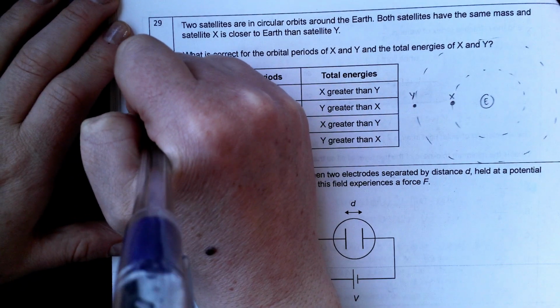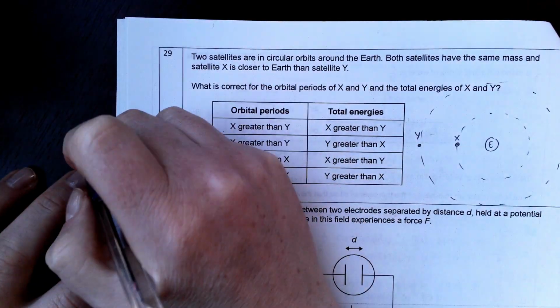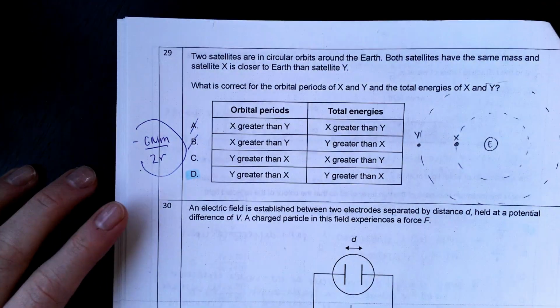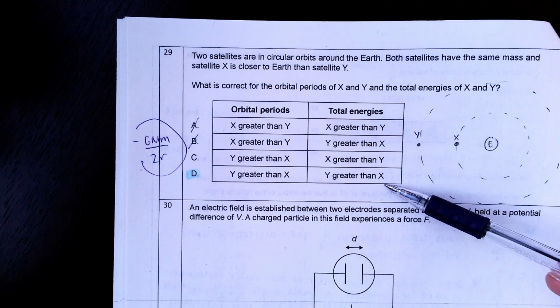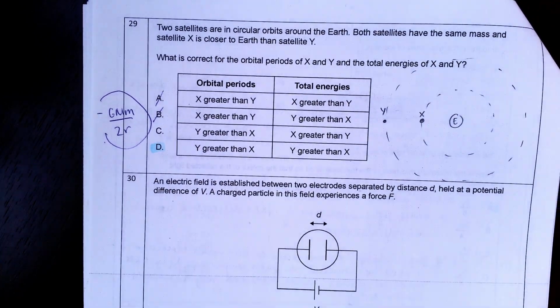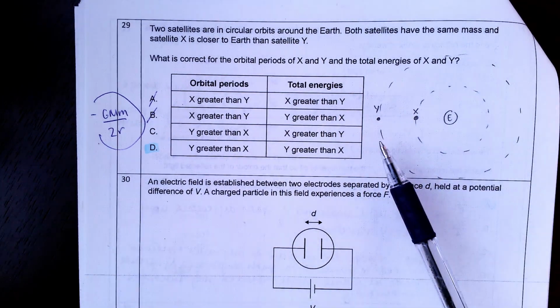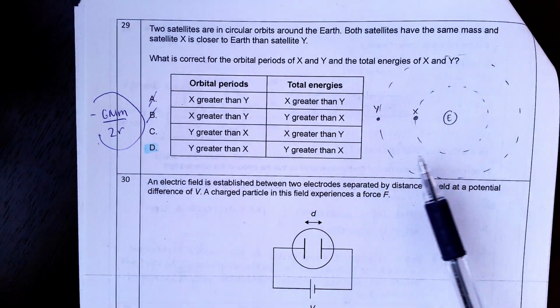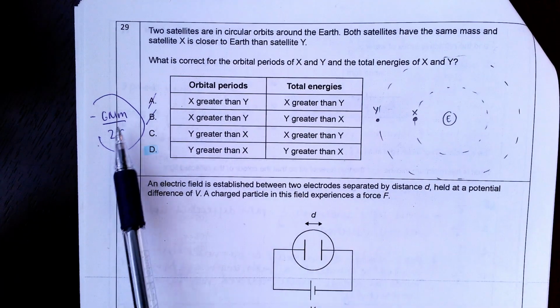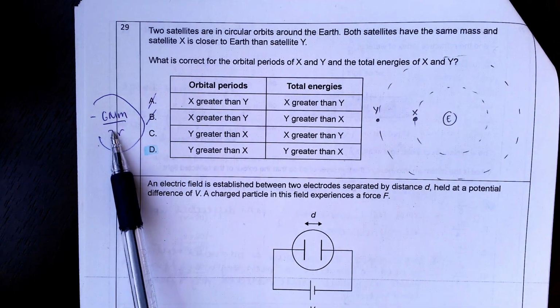We can see that the value is going to be greater for Y than it is for X. My r value for Y is larger than my r value for X. So if my Y value of r is larger, this whole value is smaller, but it's a smaller negative number, which on a number scale is a larger value. So you get D.